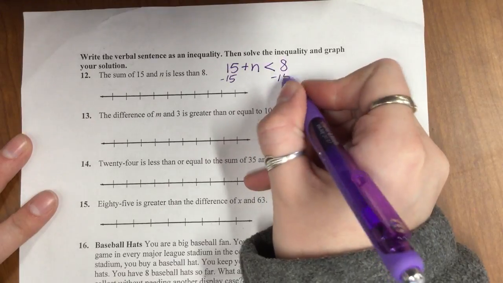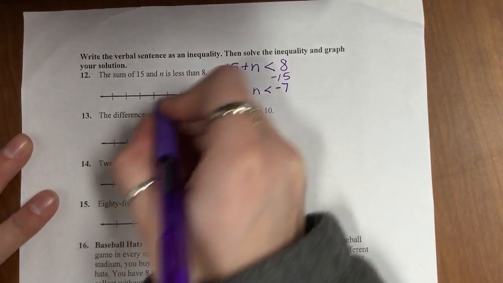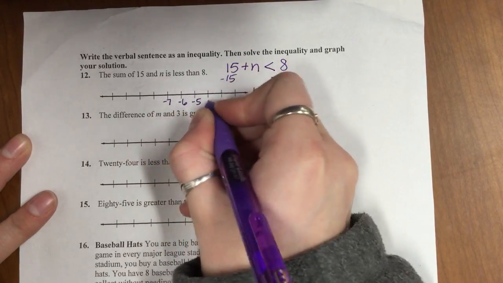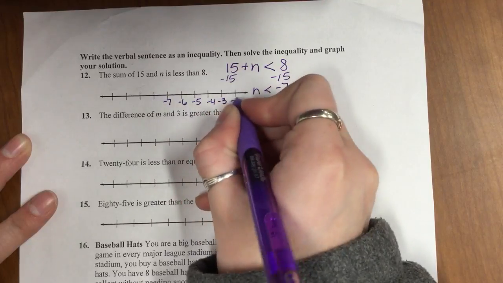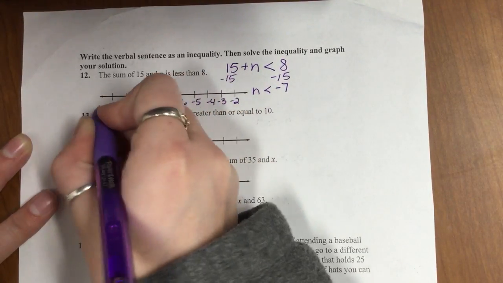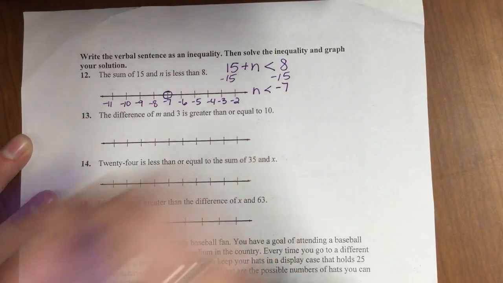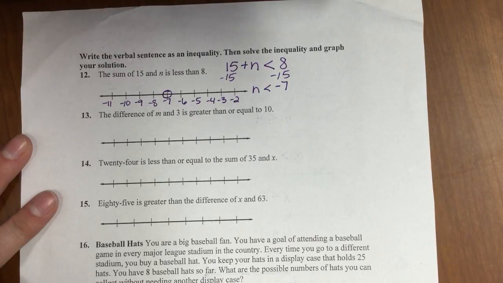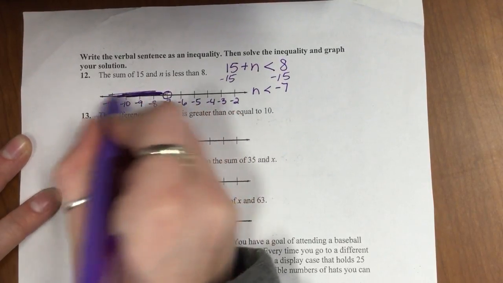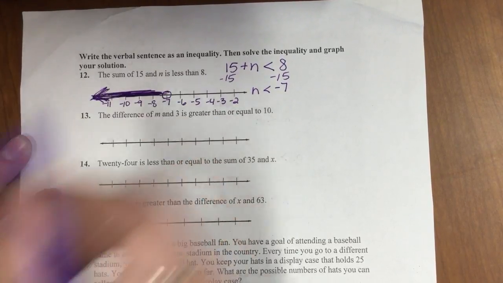Minus 15, minus 15, n is less than -7. -7, -6, -5, -4, -3, -2, -8, -9, -10, -11. Okay, so open at -7, and we need numbers that are smaller. So bigger negatives are smaller, quote unquote, bigger negatives.